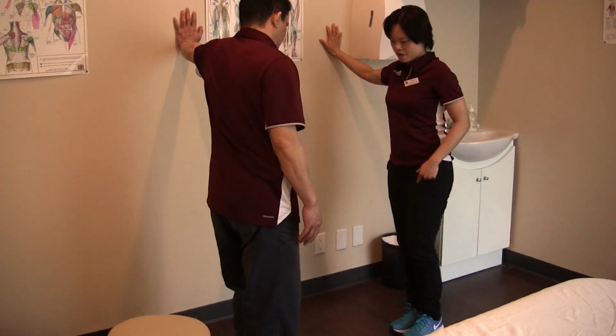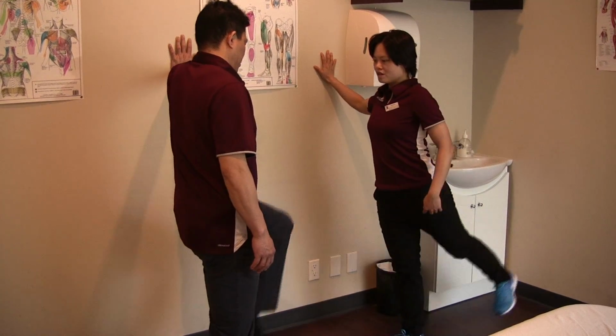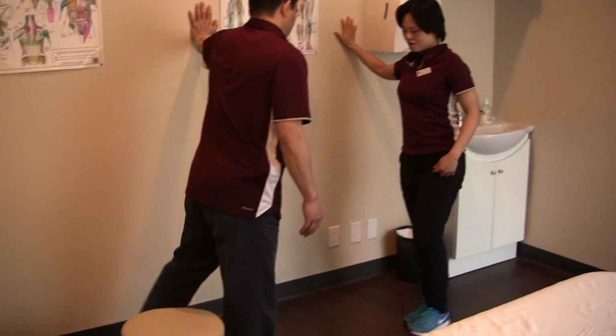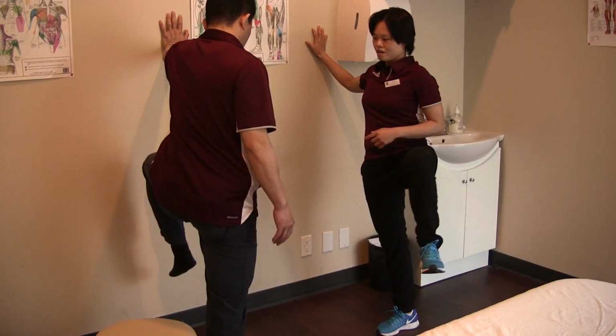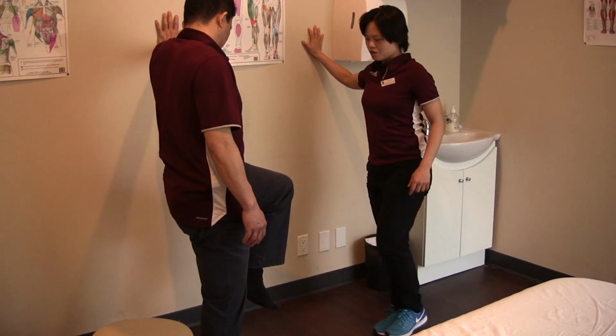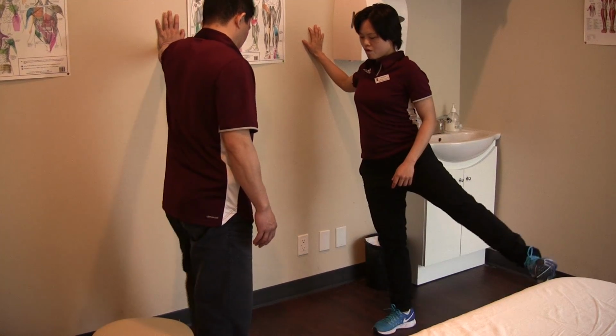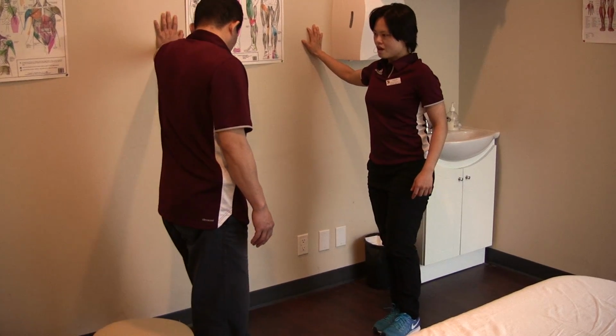So your left leg first, up. Good. And then extension. Good. Now up again, external rotate, internal rotate. Good. Now the last one, I want you to open up your leg. Good. And then cross. All right?